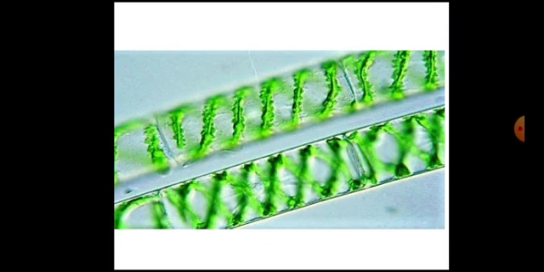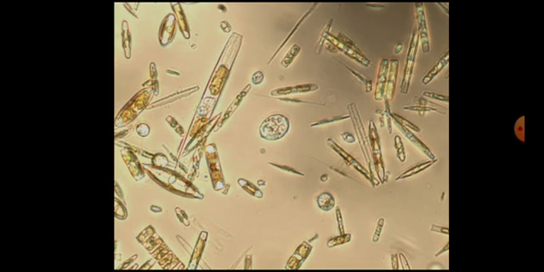This is Spirogyra, and another microscopic picture of diatoms. So this is how diatoms look under the microscope. We can see the different shapes of diatoms under a light microscope.